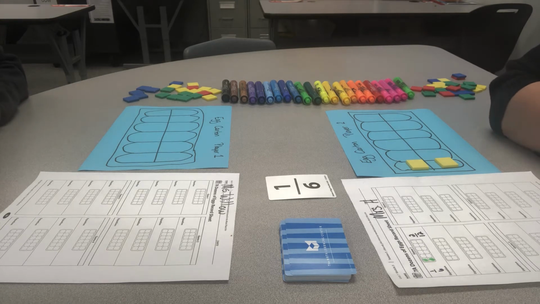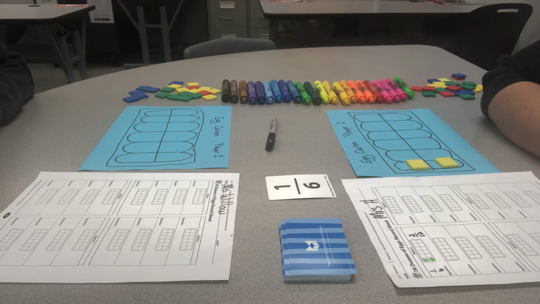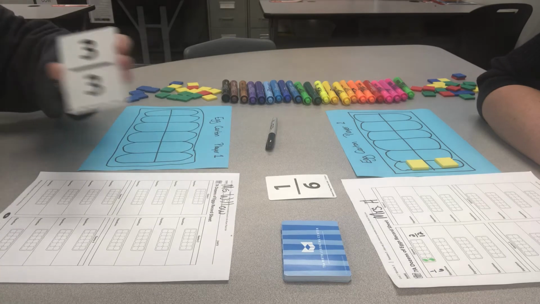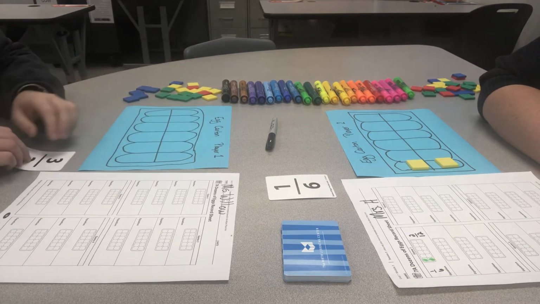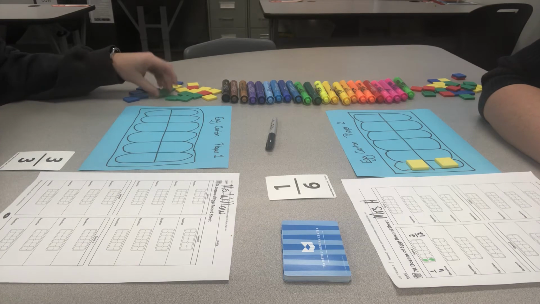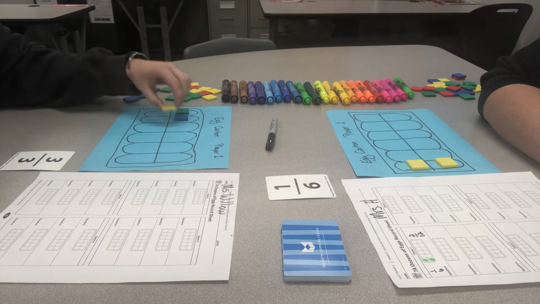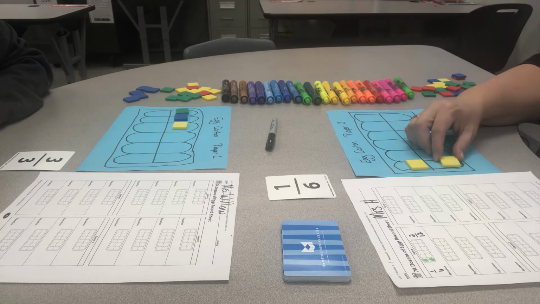Players are going to continue to take turns until one person has filled in all 4 egg cartons on their recording sheet. Make sure you use a different color to record each new turn. All right, Miss Willow, looks like it's your turn. Ooh, I got 3/3. All right. I put in 3/3. Mrs. H, can you check my work?